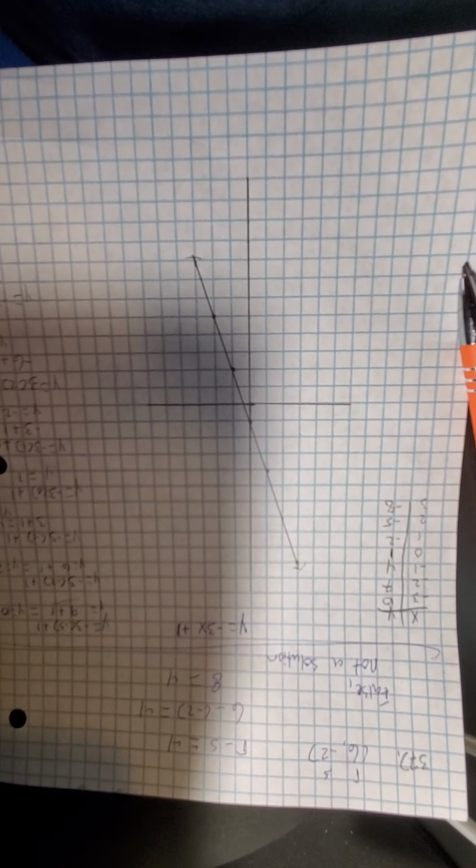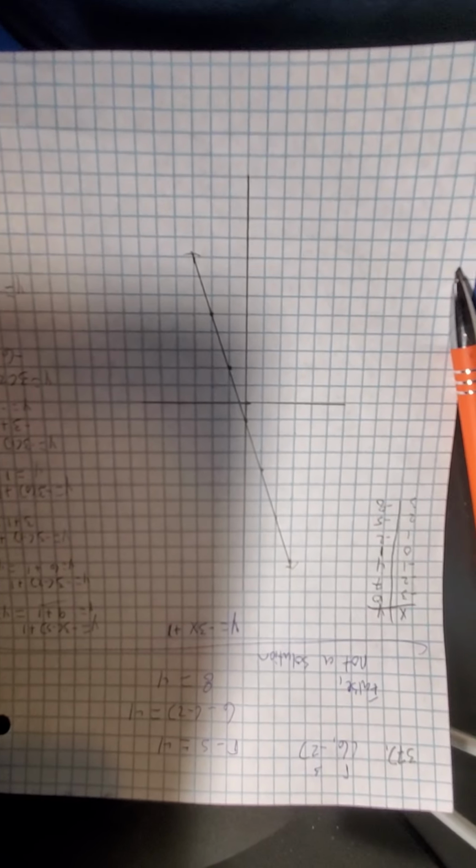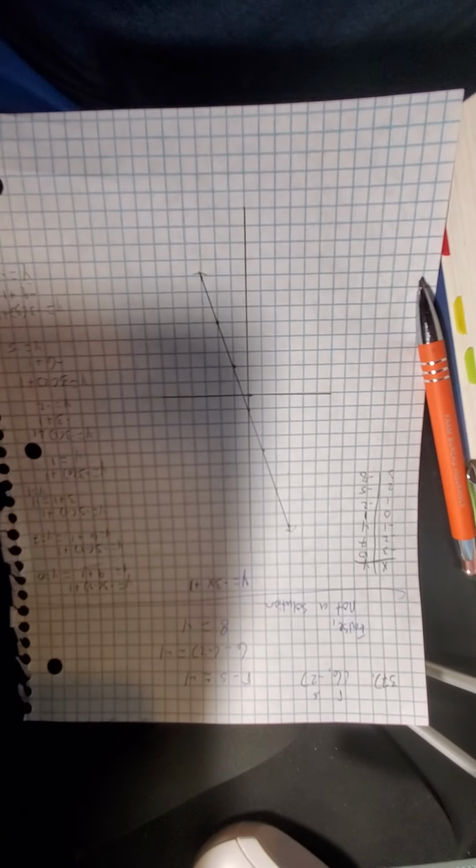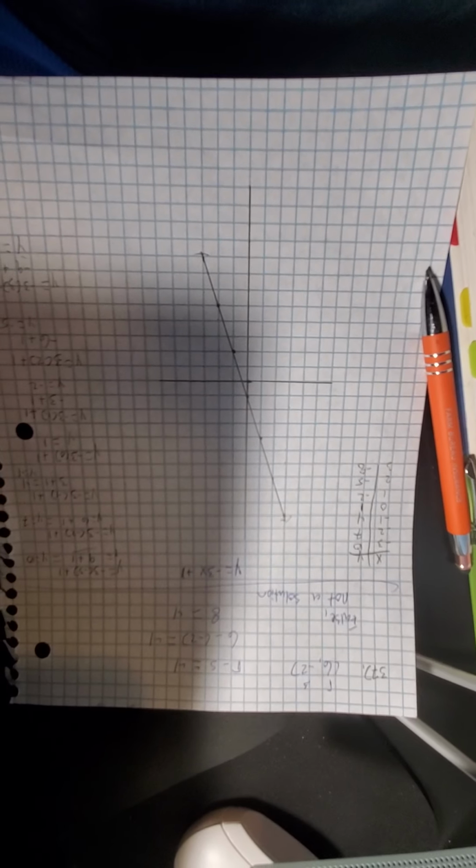The slope is negative, I believe, if I remember right. So that is how the line should look. Let me flip this around a little bit. So that is what y equals -3x plus 1 looks like when it is graphed to scale. That is all I have for this recording session.